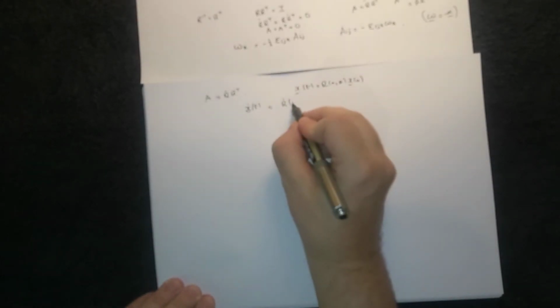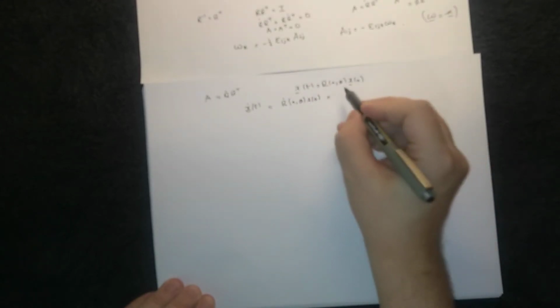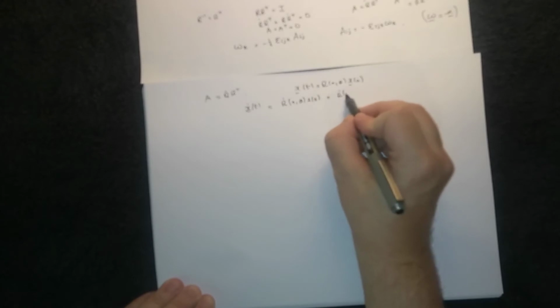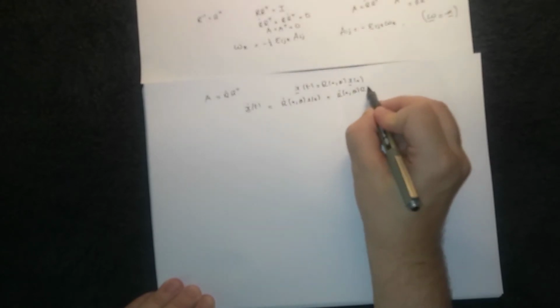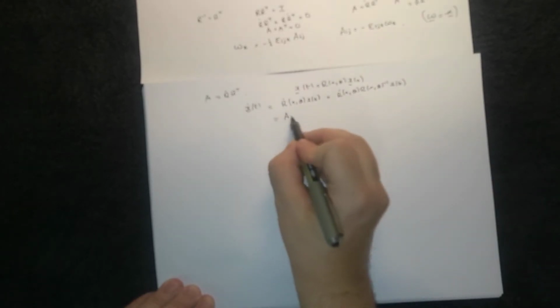So that's r dot (n, theta) x of 0, and that's equal to r dot (n, theta) r(n, theta) inverse x of t. So that's equal to A times x of t.